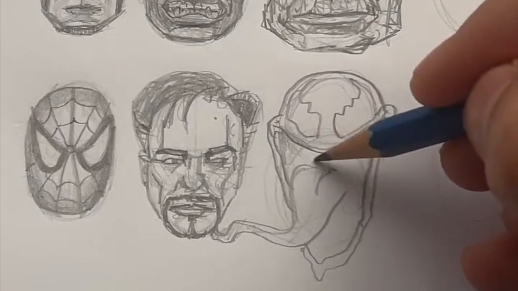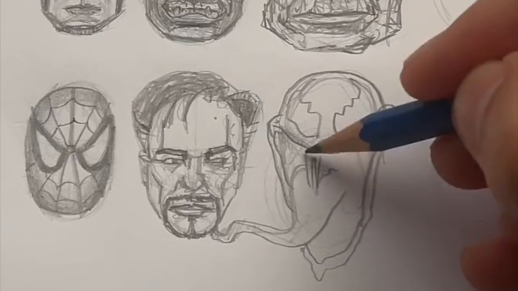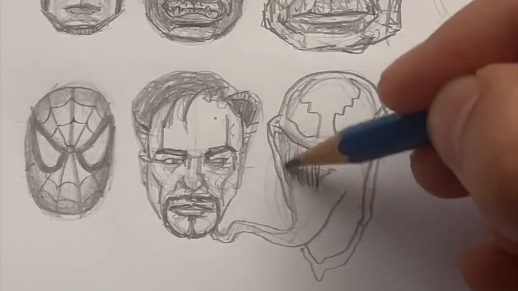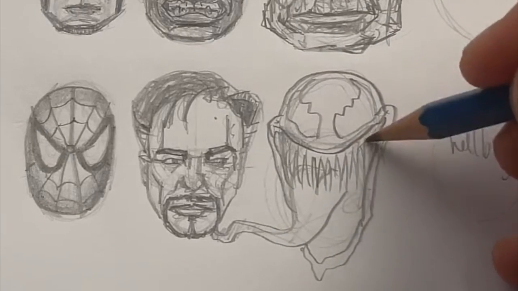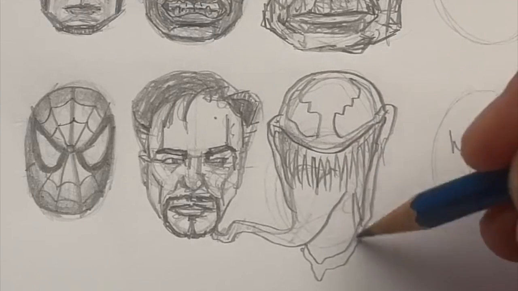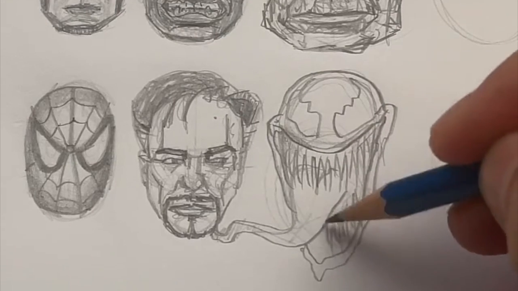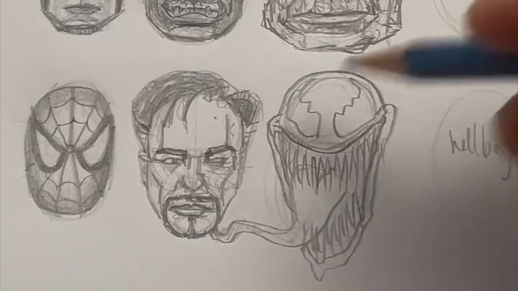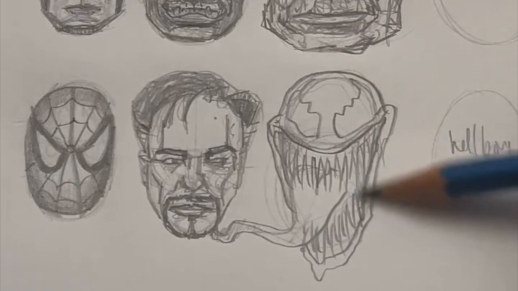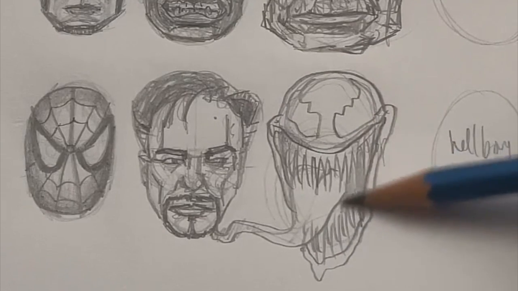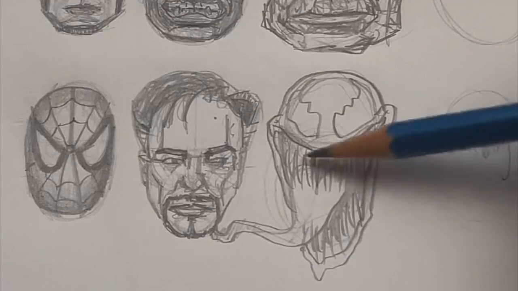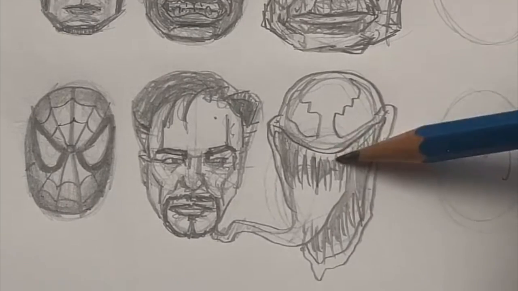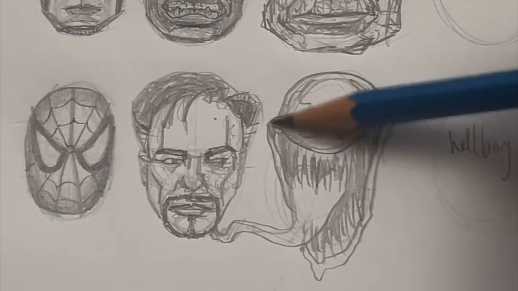So, and then after that, it's just all like a million teeth. It's hard to get Venom wrong because it can be pretty much any shape.